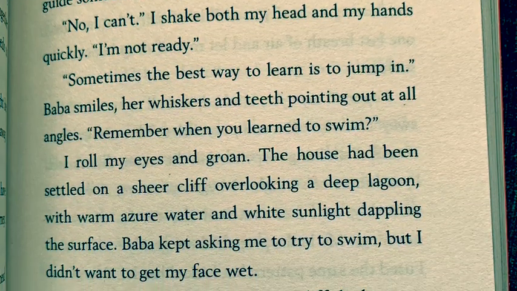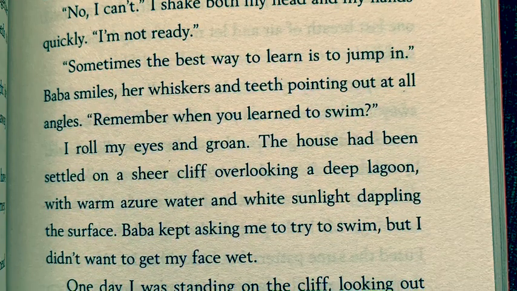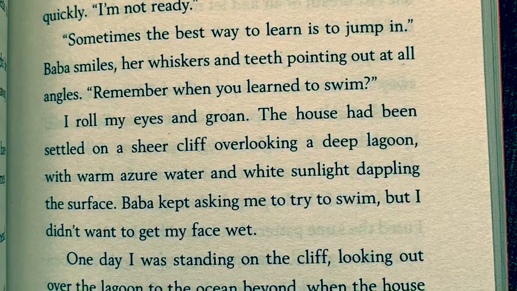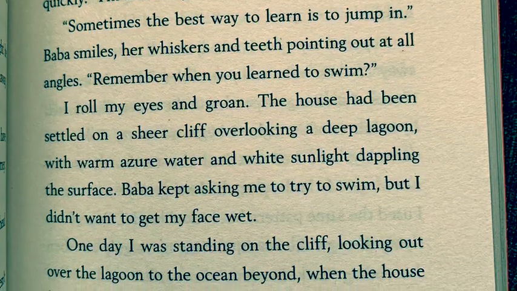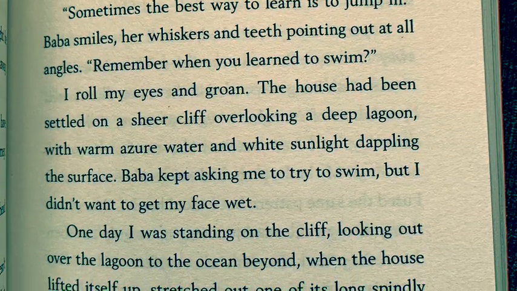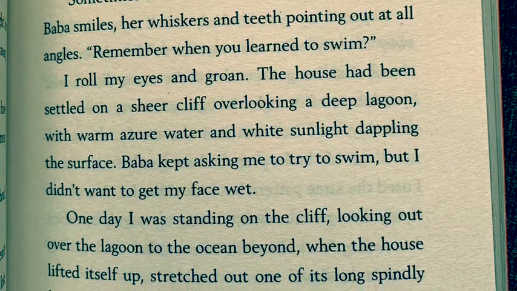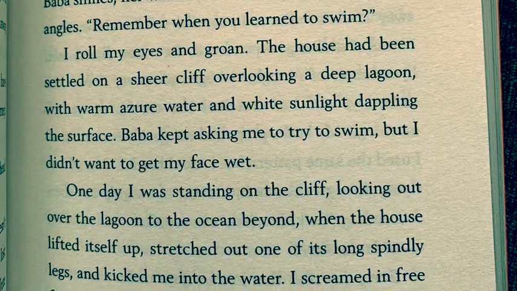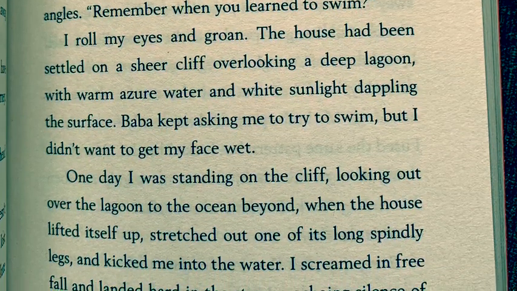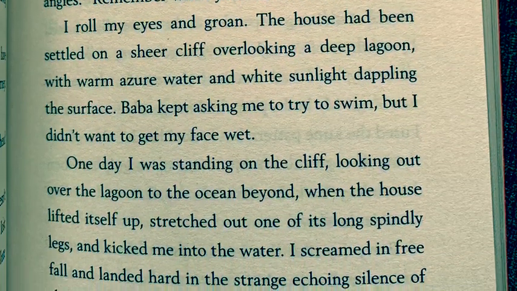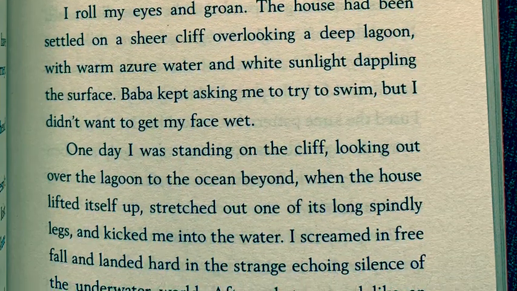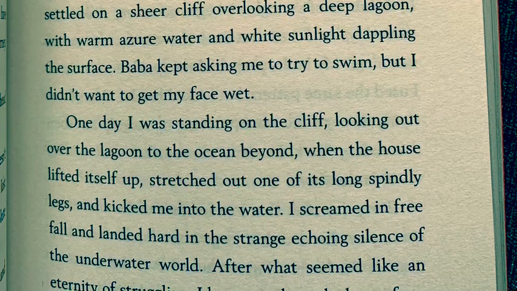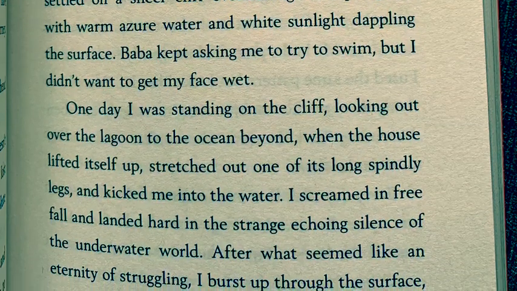The house had been settled on a sheer cliff overlooking a deep lagoon, with warm azure water and white sunlight dappling the surface. Baba kept asking me to try and swim, but I didn't want to get my face wet. One day I was standing on the cliff, looking out over the lagoon to the ocean beyond, when the house lifted itself up, stretched out one of its long spindly legs and kicked me into the water. I screamed in free fall and landed hard in the strange echoing silence of the underwater world.